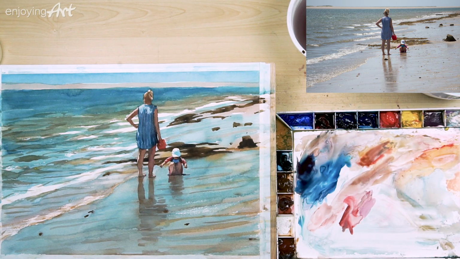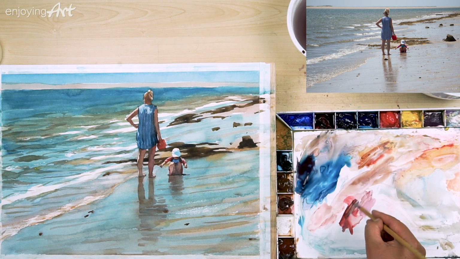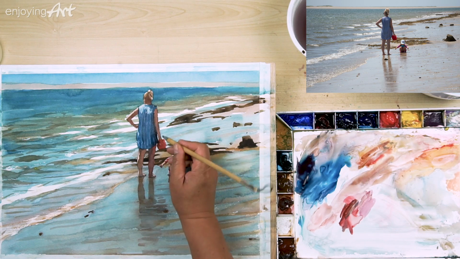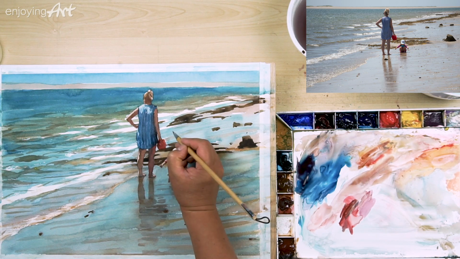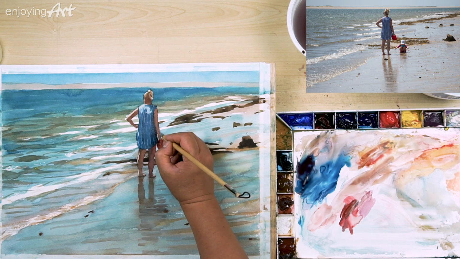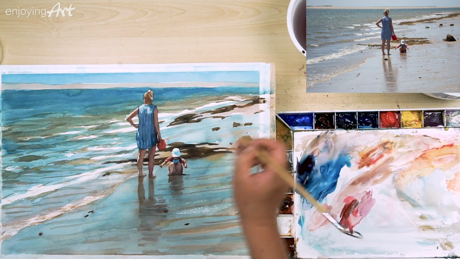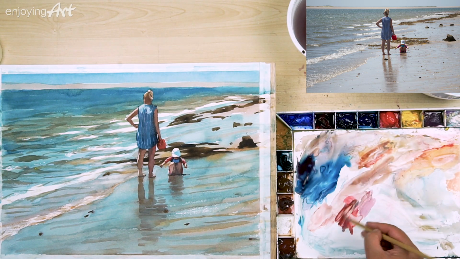This is good. And for the hand, I'm going to make this a little bit darker. Maybe the whole arm needs to be a little bit warmer, a little bit darker too.